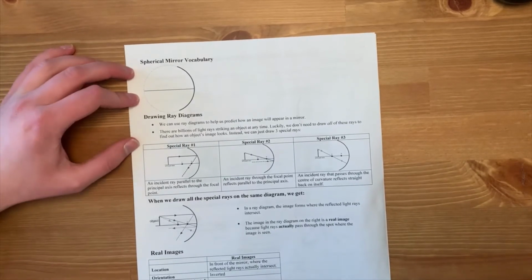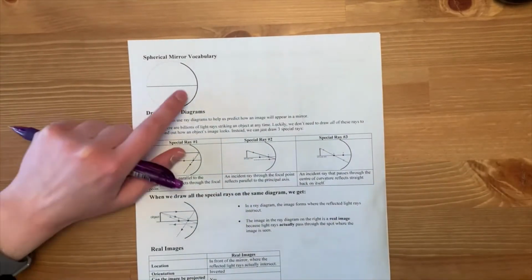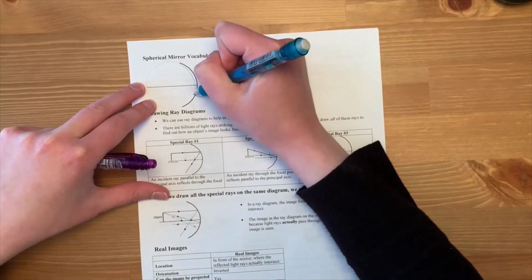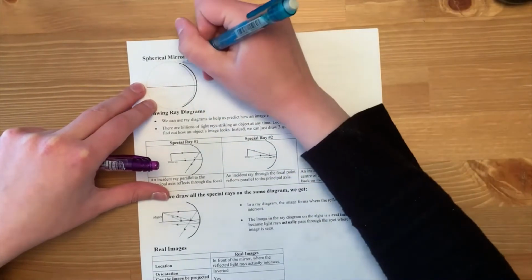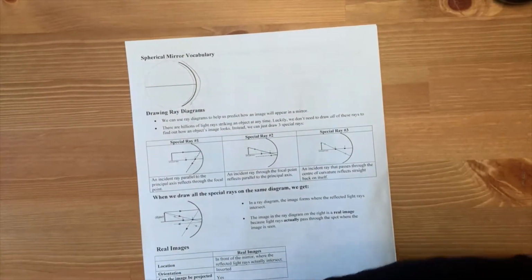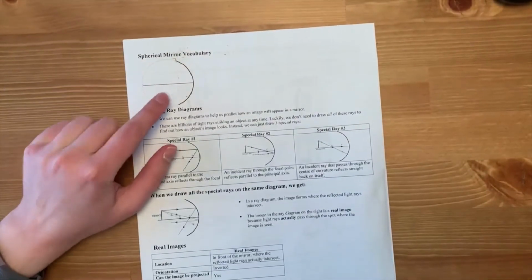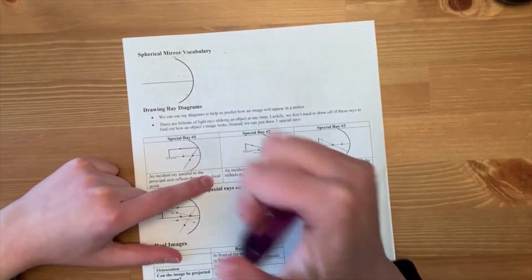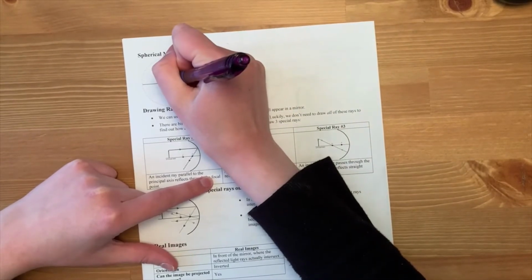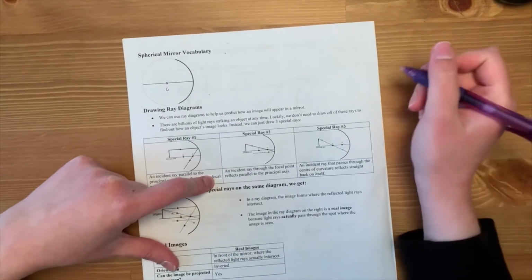All right, so spherical mirror vocabulary. So I want you to imagine here you have a mirror, and this could be concave or convex. So either the shiny side of the mirror could be here if it's concave, or it could be here if it's convex. It doesn't really matter. The vocabulary is going to be the same either way. So if you imagine that this mirror takes up a whole sphere, in the very middle of that sphere, we have what's called the center of curvature.